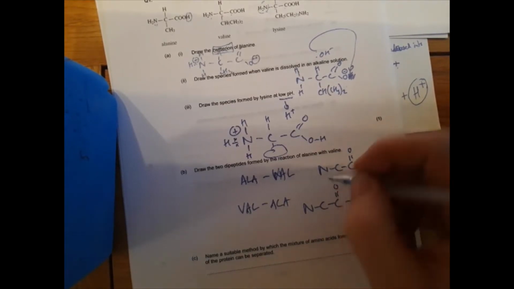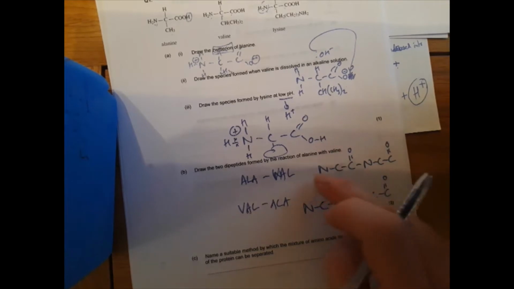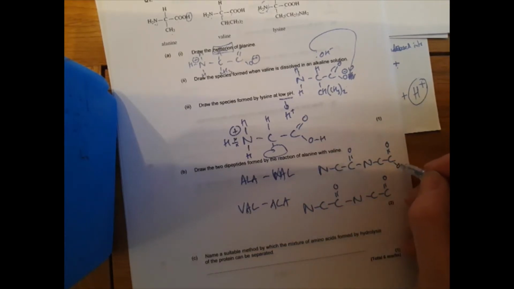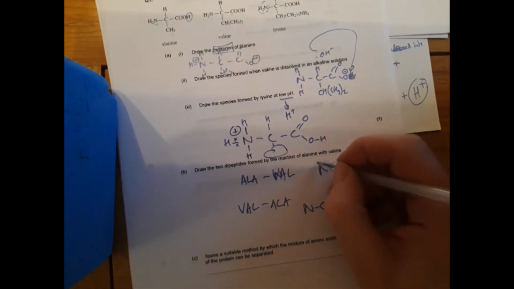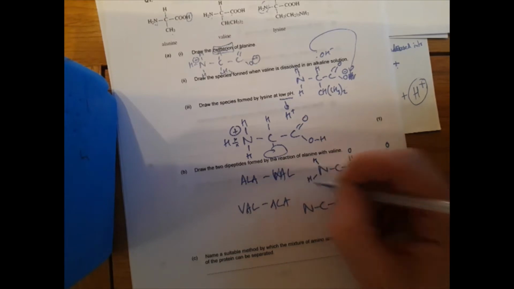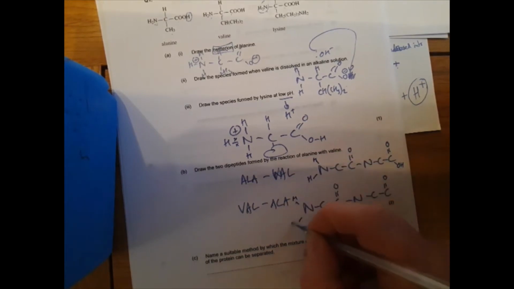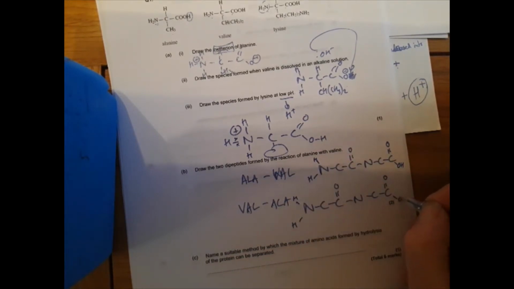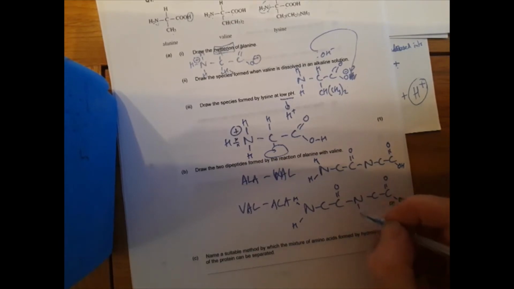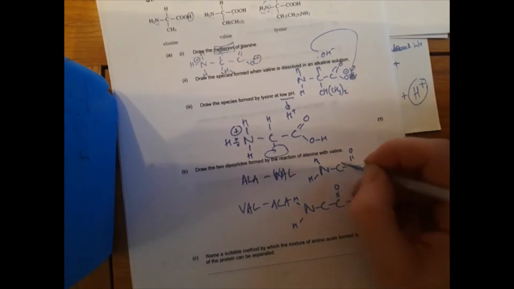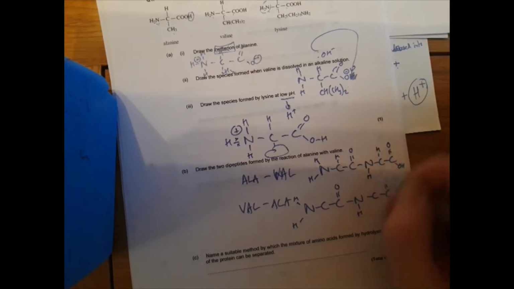NCC, NCC. At this end, you'll have the acid bit. At this end, you'll have the amine bit. At this end, you'll have the amine bit. At this end, you'll have the carboxylic acid bit. Then you finish off the other nitrogen with an H, the other nitrogen with an H, and you put an H there, an H there, an H there, and an H there. So those bits are the same.